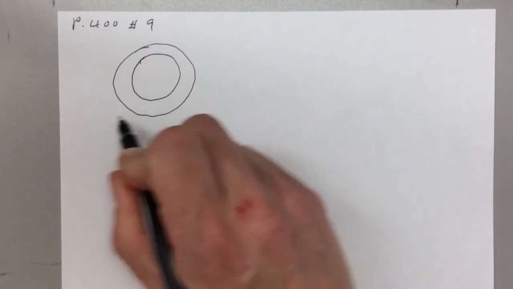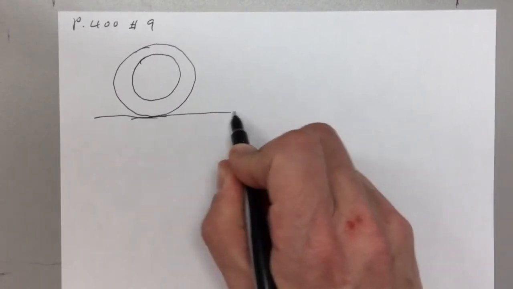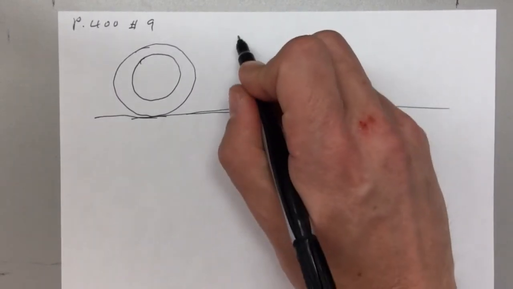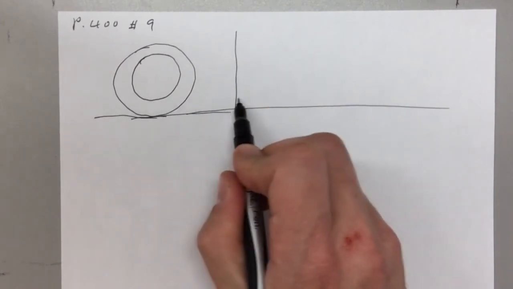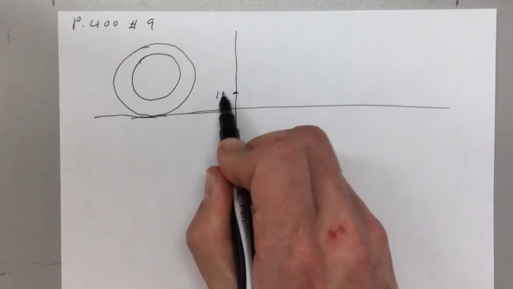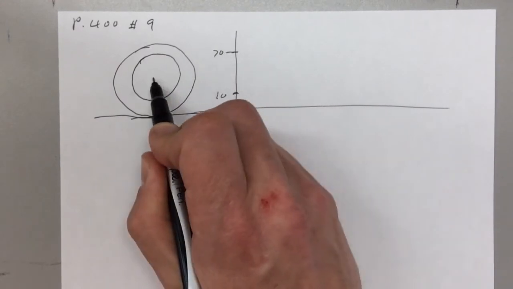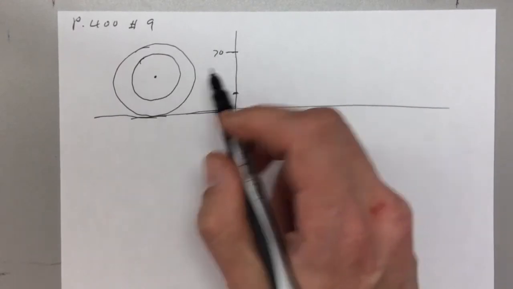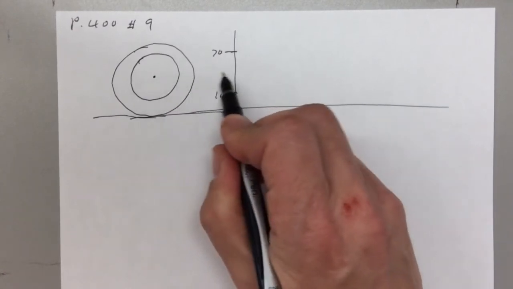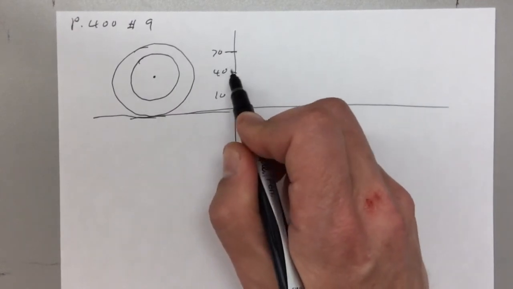I'm just going to do that beside the axis I'm creating here. So there is 10, there is 70, and right at the middle would be 40.